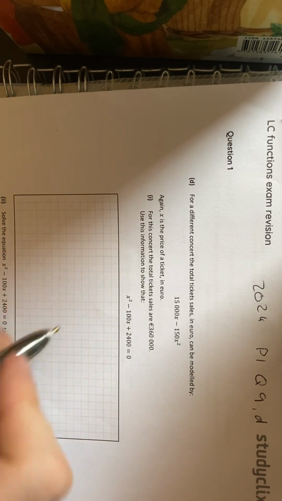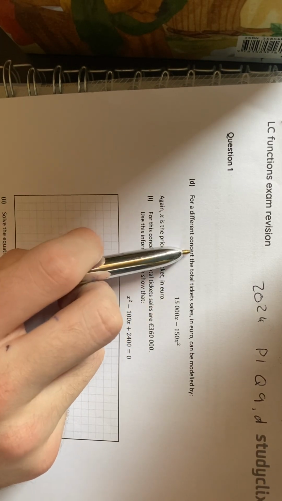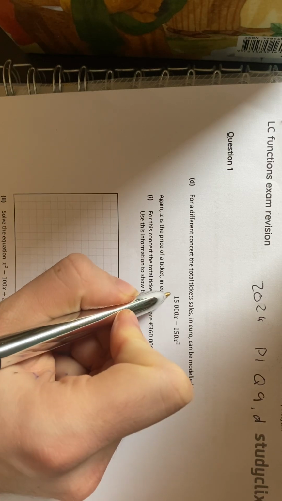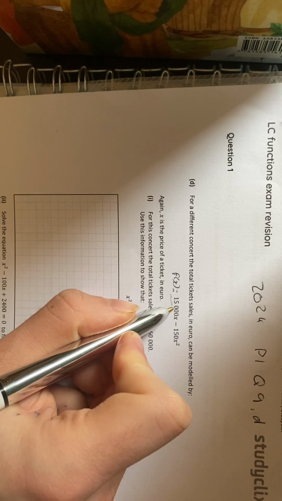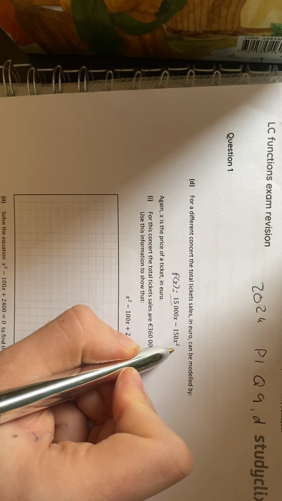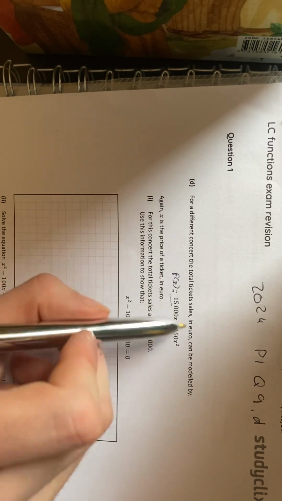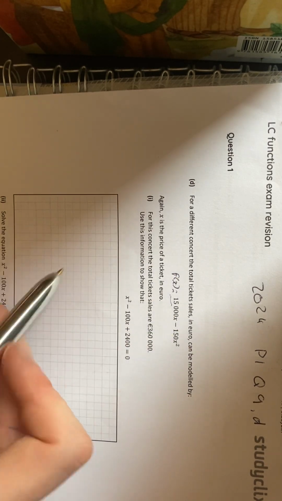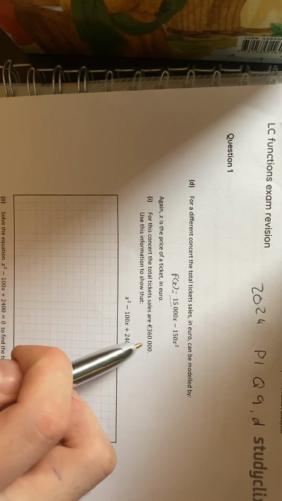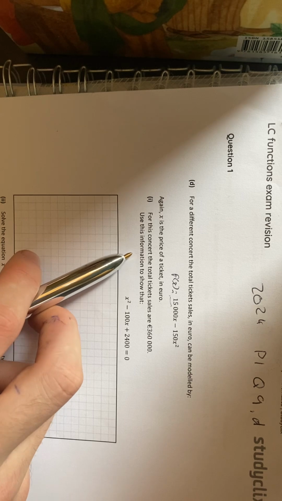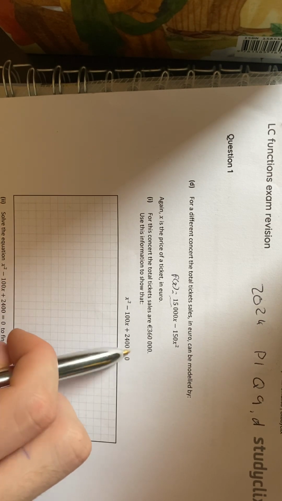So in this question, the information we're given is that the total sales for a concert can be modeled by this function here. So the function we have is f of x equals 15,000x minus 150x squared, where x is the price of the ticket and the function gives us the ticket sales. We're told in this concert, the ticket sales are 360,000. We're asked to use this information to show that x squared minus 100x plus 2,400 equals 0.